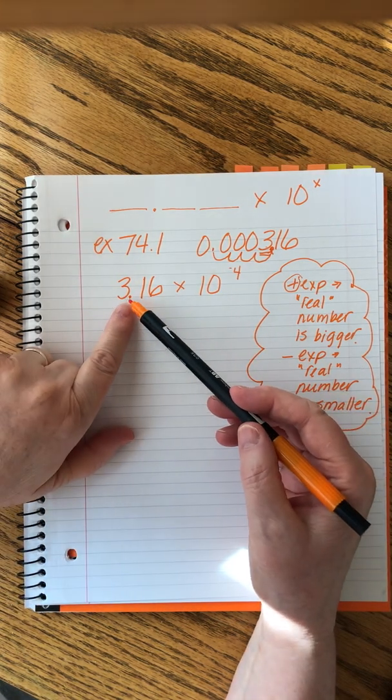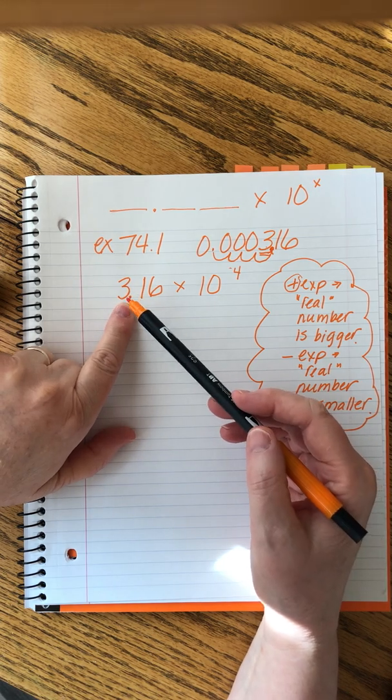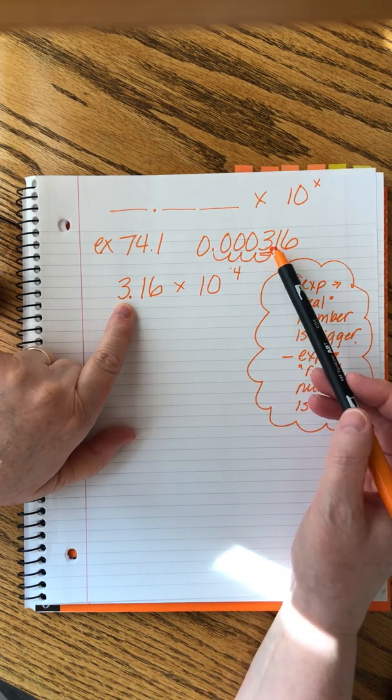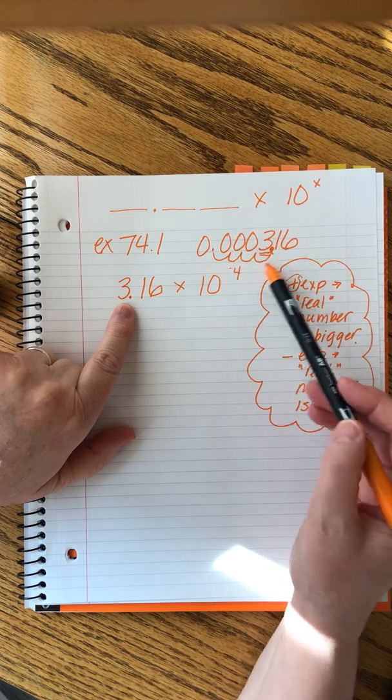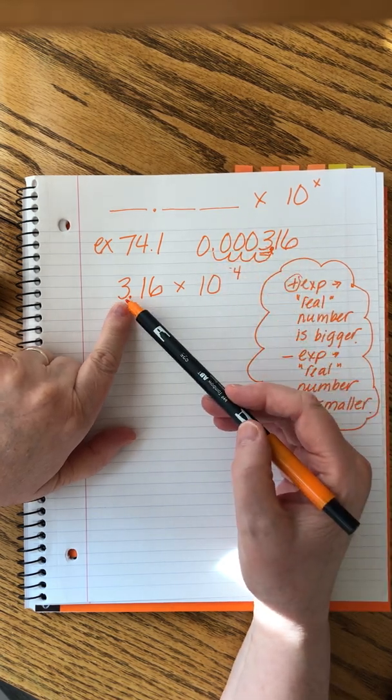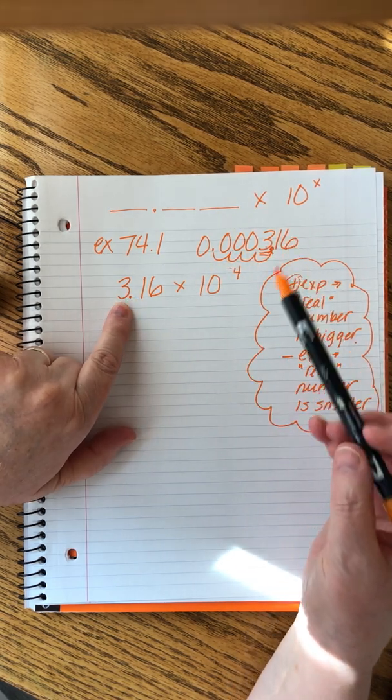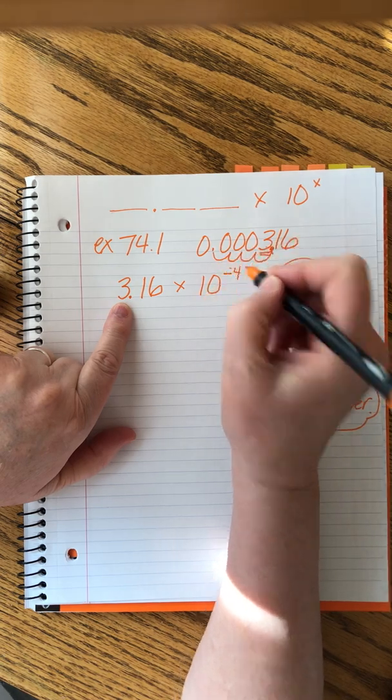Well, we want to take this 3.16, and if we were taking it out of code, we'd be putting it back into this shape, right? We'd want it to be this number. So we would want to take this 3.16 and make it smaller. So that tells us we should have a minus sign up there.